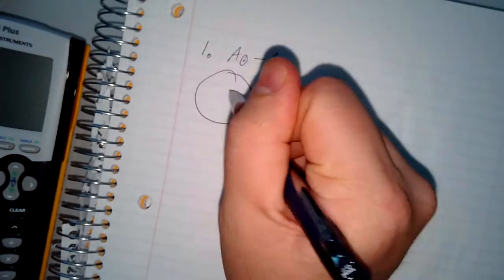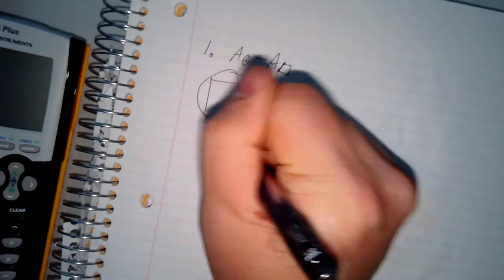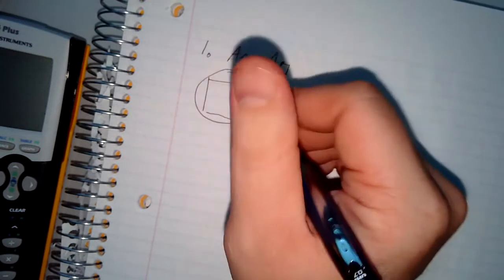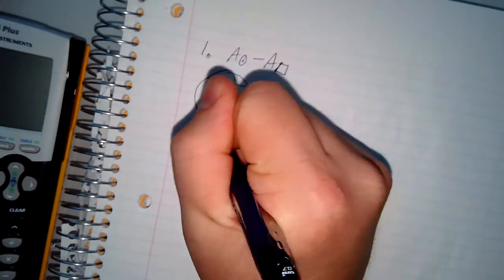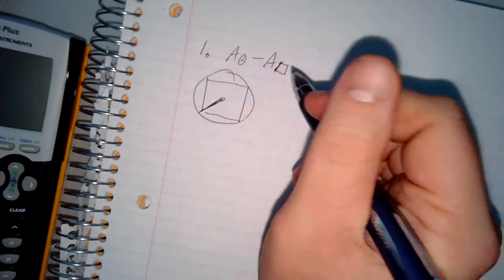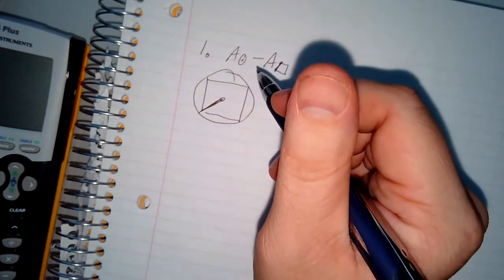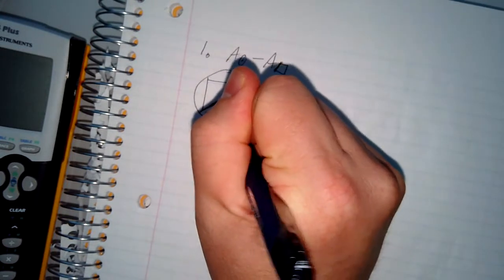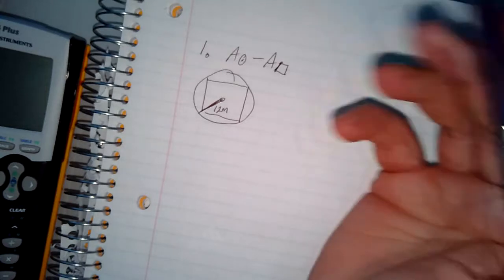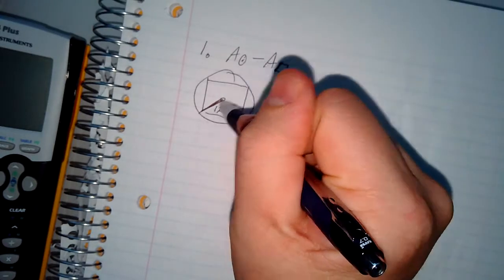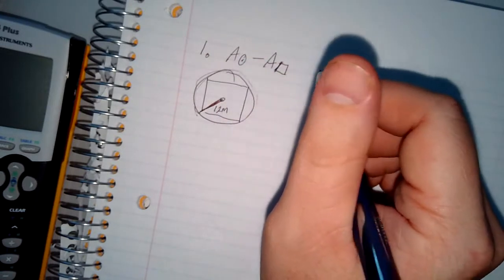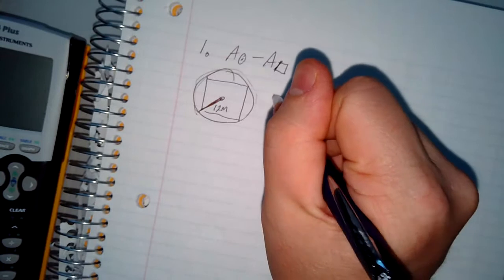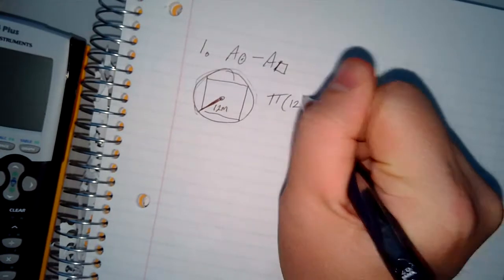So let's find the area of a circle. We know it's a square because it's fitting inside of a circle. It has to be a square. We know that the radius of the circle, or half of the diagonal of the square, is 12 meters. And that's all we know. Well, we know a little bit more than that. We know that this is the radius. So the area of the circle is going to be pi r squared, which is pi times 12 squared.